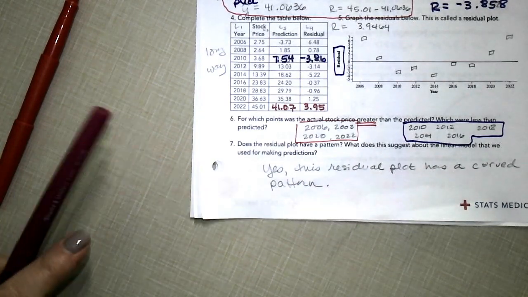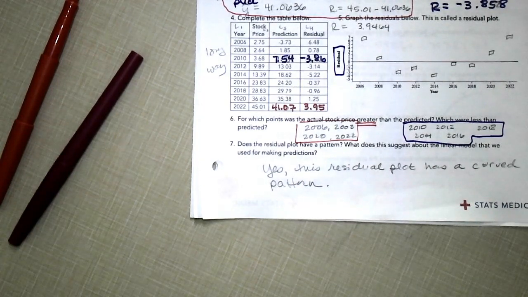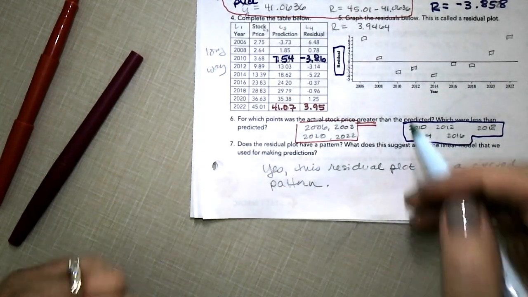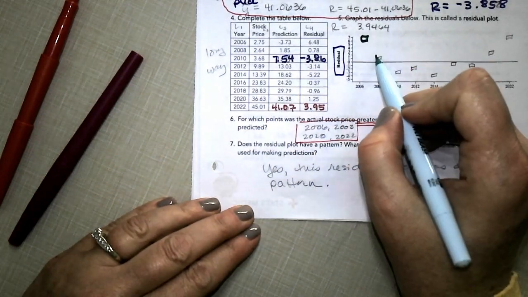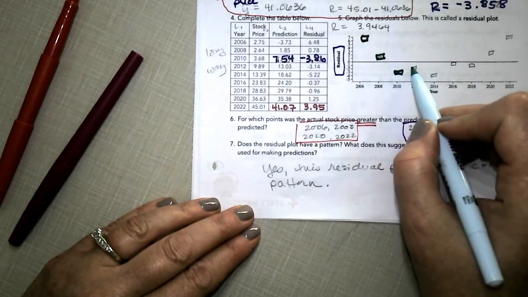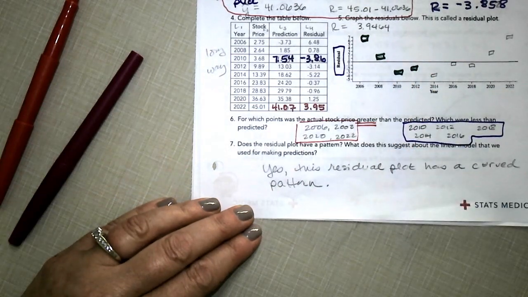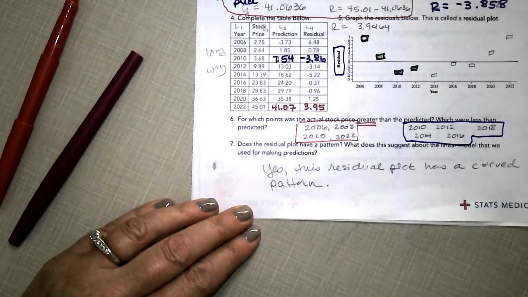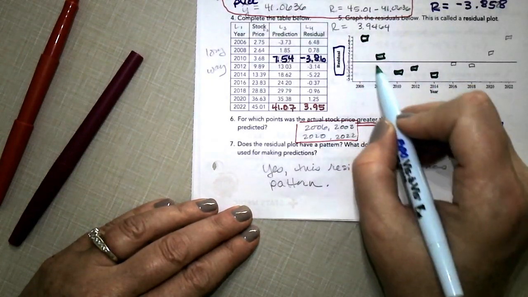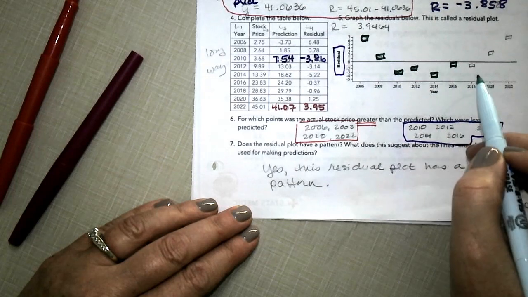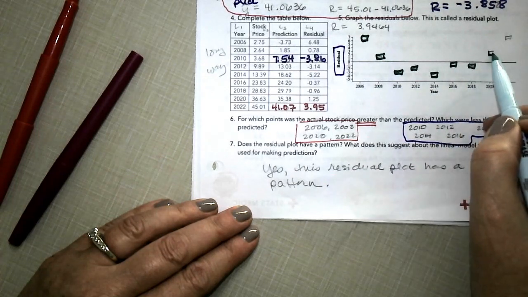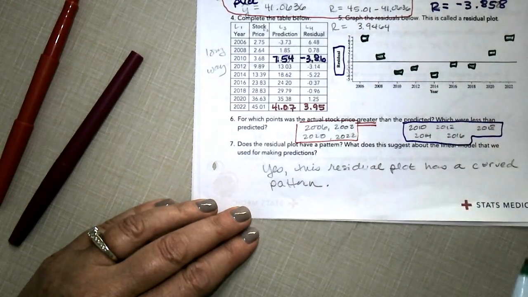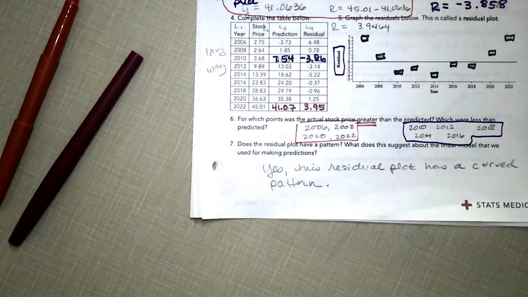Yay! All right, I am going to get green. So this one was positive, positive. This one was negative, negative. I'm literally just sketching it from here. Okay? It doesn't have to be exact as long as it's below. 2016 was pretty close. 2018, 2022. So, yeah? Did you go over doing the residual plot?